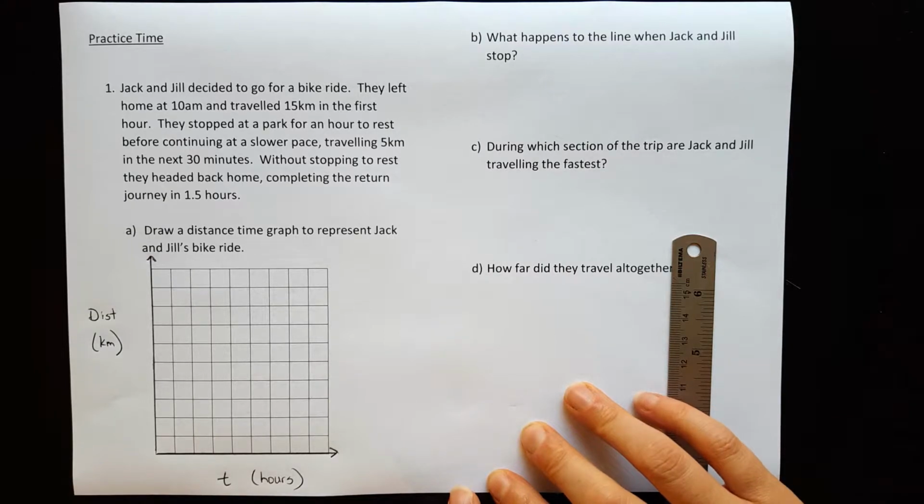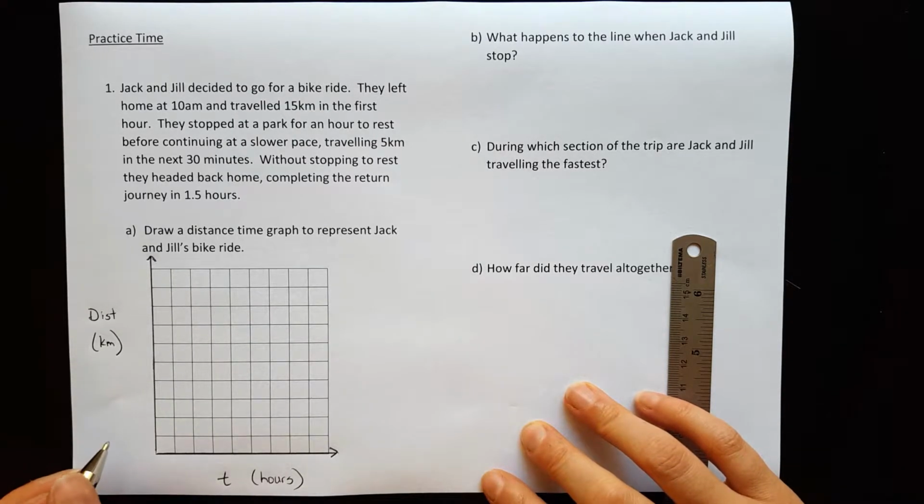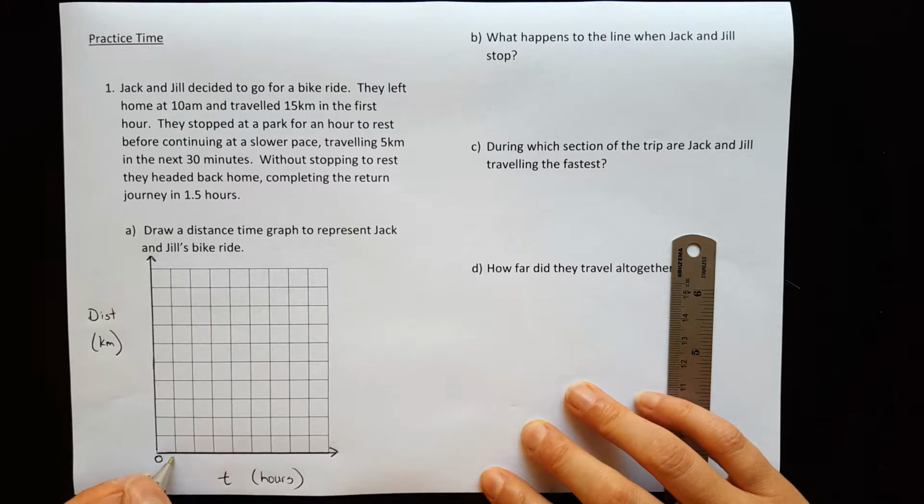Okay, so they left home at 10 a.m. We will call that time 0. Okay, and then we have a few different increments of time going from there. So let's go up in half-hour lots. So this would be 0.5 of an hour, 1 hour, 1.5 hours, 2 hours, 2.5 hours, 3 hours, 3.5 hours, 4 hours.